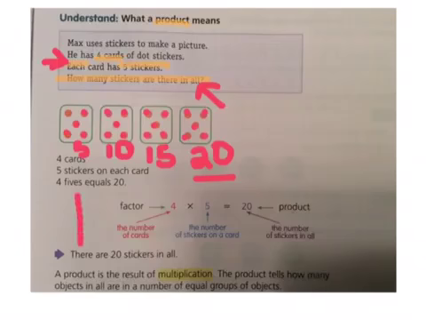Just a reminder, this part is very important: the 4 and the 5 are called factors, and the 20 is called a product. So 4 is the number of cards, or number of groups. 5 is the number of stickers on a card, or how many are in each group. And the 20 is the number of stickers in all, or the total. There are 20 stickers in all. A product is the result of multiplication. The product tells how many objects in all are in a number of equal groups of objects. Let's do some practice items with equal groups.